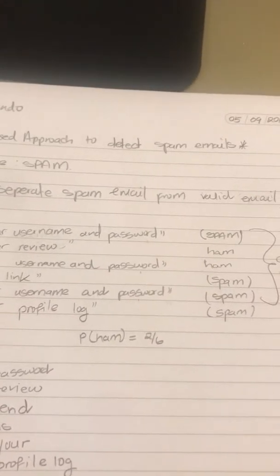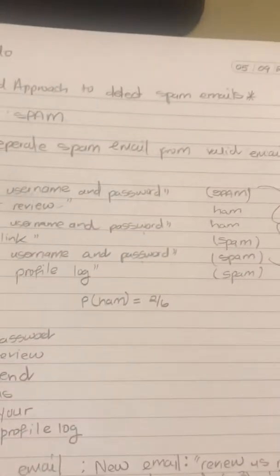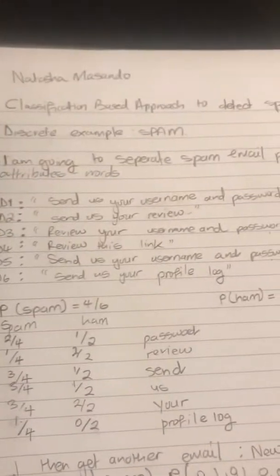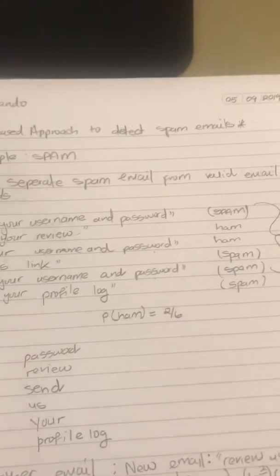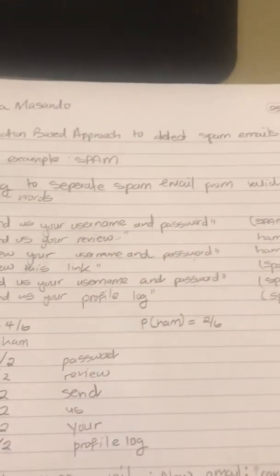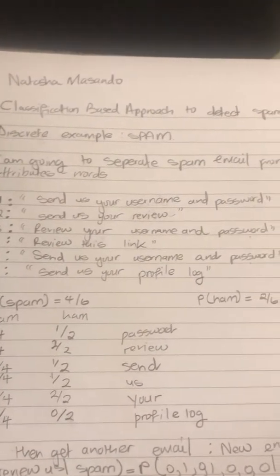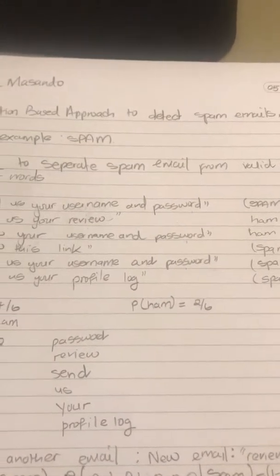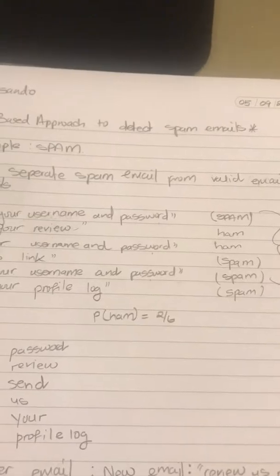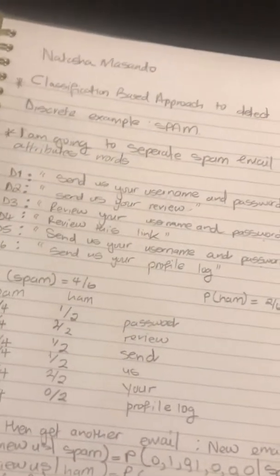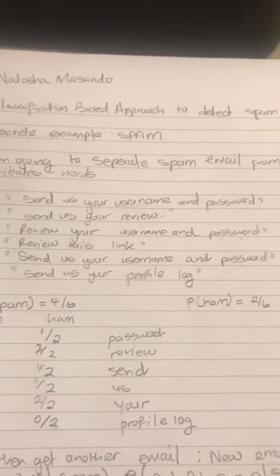If it's spam, that's bad. If it's ham, it's good. On the first email, I have "send us your username and password," and it's spam. The second one, "send us your review," is not spam. The third one, "review your username and password," is not spam.